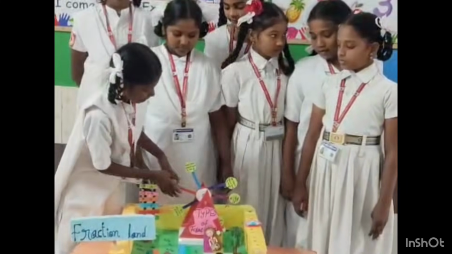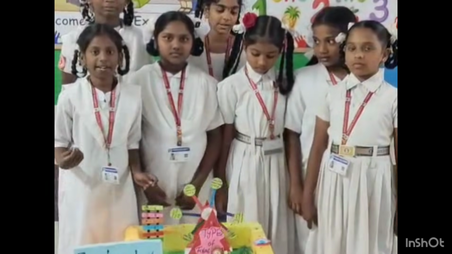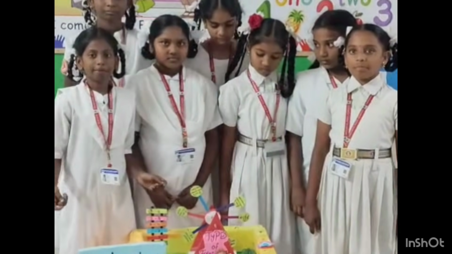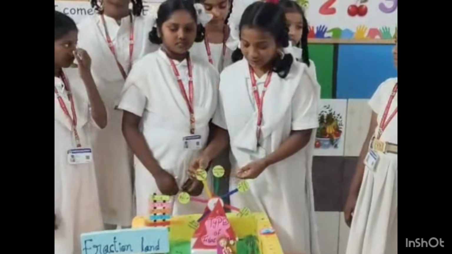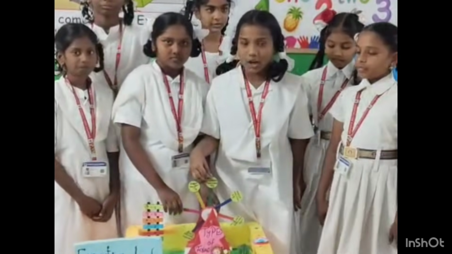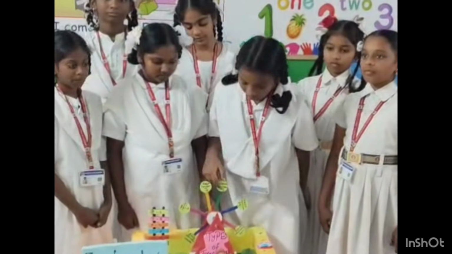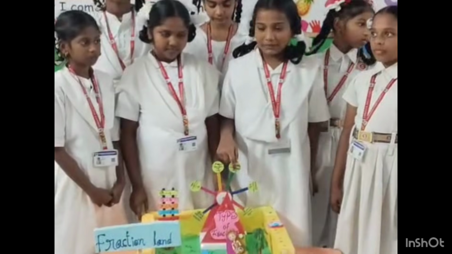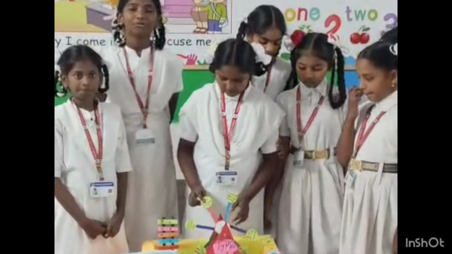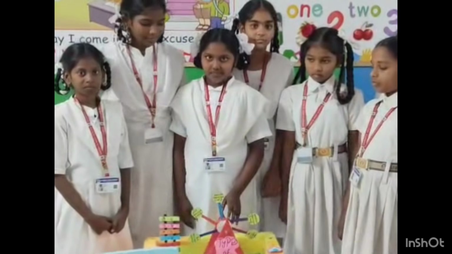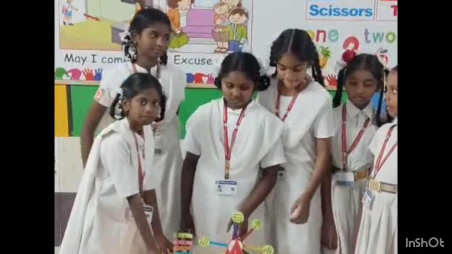Types of fractions. Proper fraction: the numerator is smaller than the denominator. Examples: 2/7, 1/8, 1/3, etc. Improper fraction: the numerator is greater than or equal to the denominator. For example, 5/3, 2/1, 8/1, etc. Mixed fraction: a combination of a whole number and a fraction. For example, 3 1/2, 7 1/6, 8 2/7, and so on.